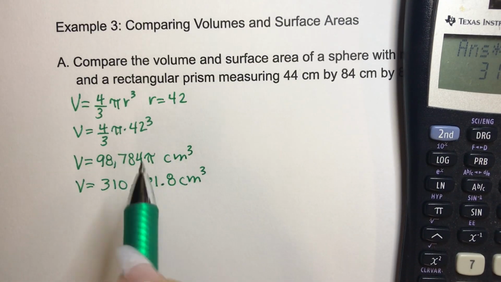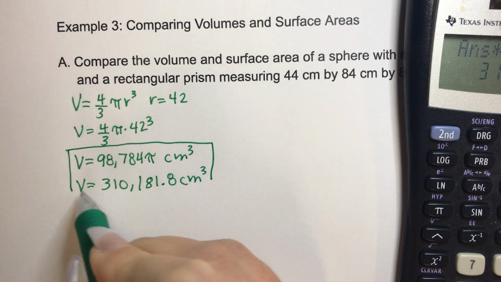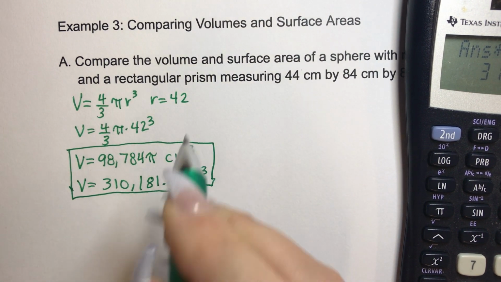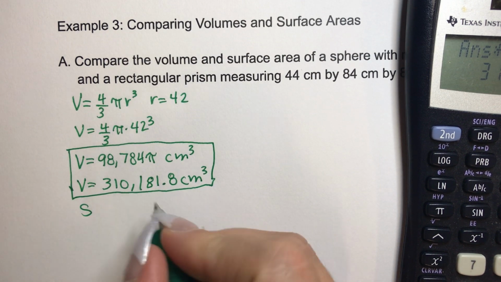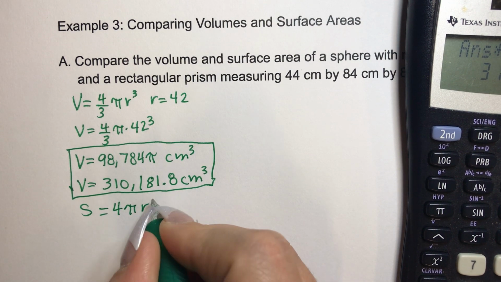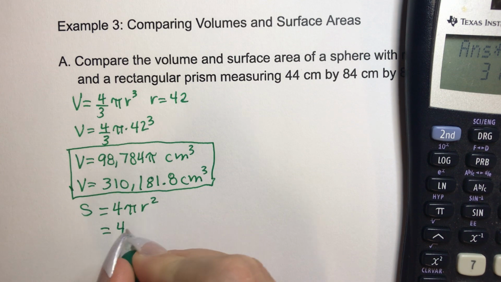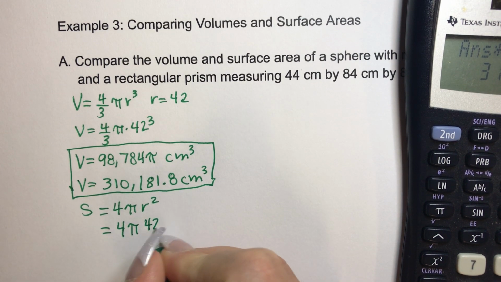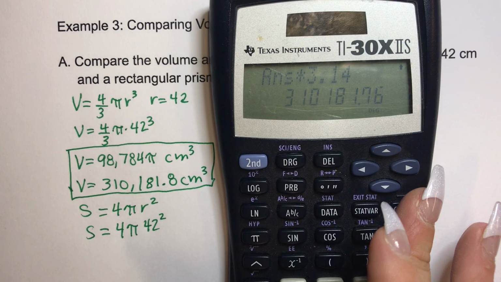Okay, now let's go ahead. So that's the volume. Let's go ahead and find the surface area as well. So the surface area for a sphere is going to be 4 pi r squared, and r is 42, right? So 4 pi 42 squared. And so I'm going to go ahead and figure that out.